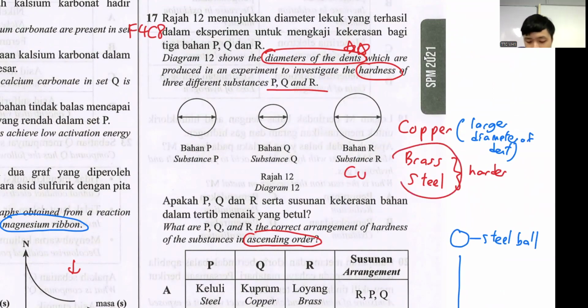So then you compare brass with steel. Brass is copper with zinc, bronze is with tin.